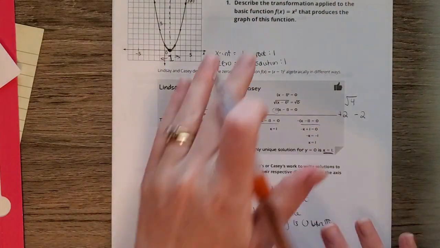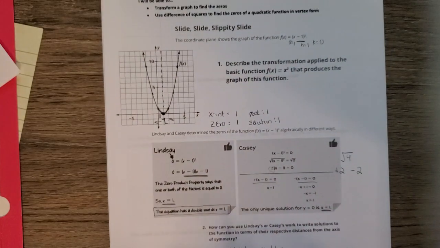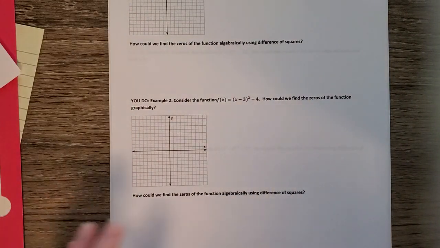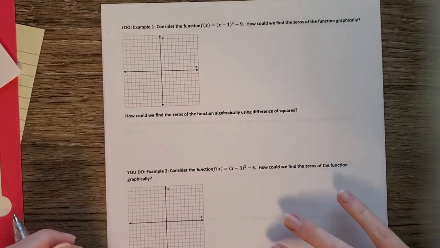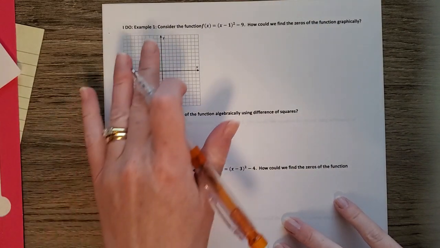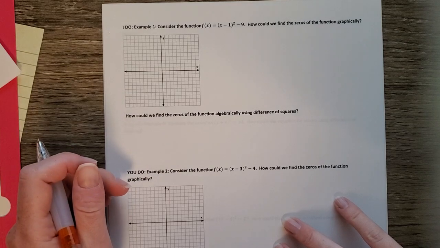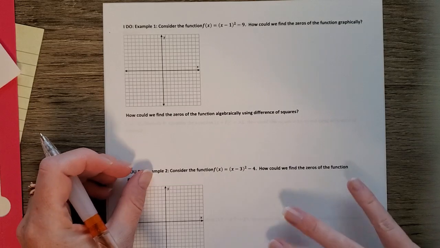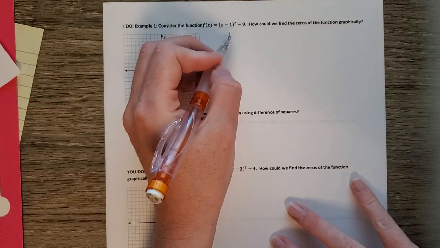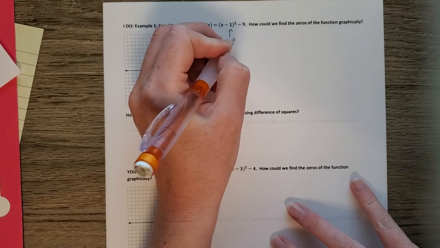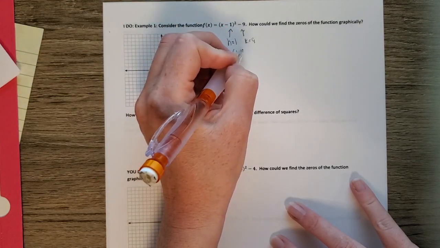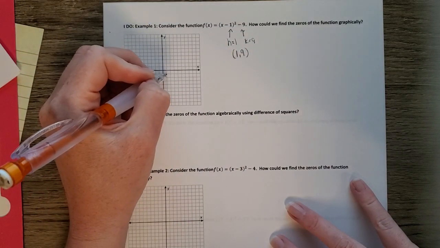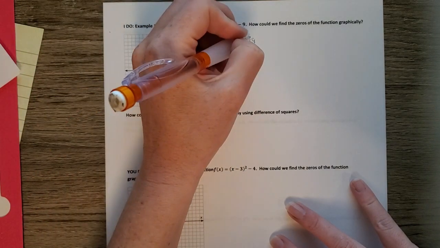Okay, so make sure you fill in number 1 if you didn't, and then this part I just did with you. So these are going to be an I do, you do type of situation for the rest of this packet. So example 1, consider the function f of x equals (x minus 1) squared minus 9. How can we find the zeros graphically? So let's go back over our transformation. The h value is 1. The k value is negative 9. Remember, the vertex is at (h, k), so we have (1, negative 9).